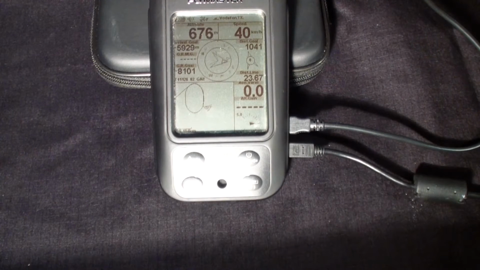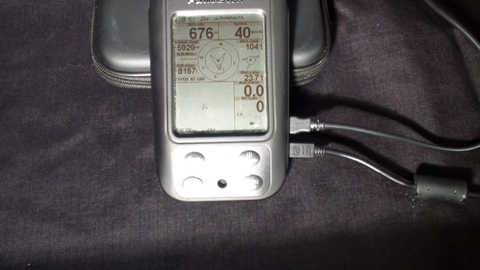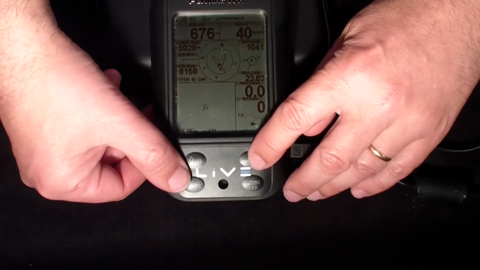Okay, so now, that's the trace. It gives you the last several minutes of flight, approximately 5 minutes. That's available in all instruments? All instruments, except for the Vario, which doesn't have the GPS, obviously. Okay, so that's the trace.